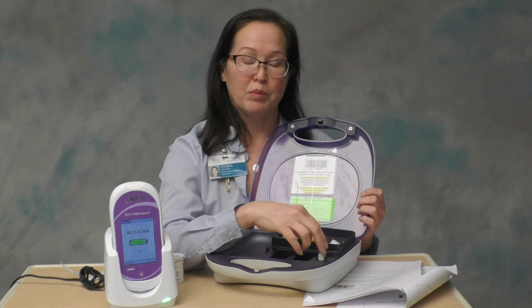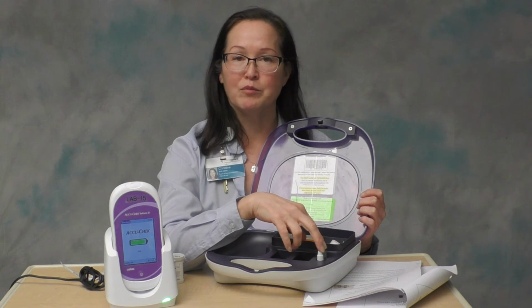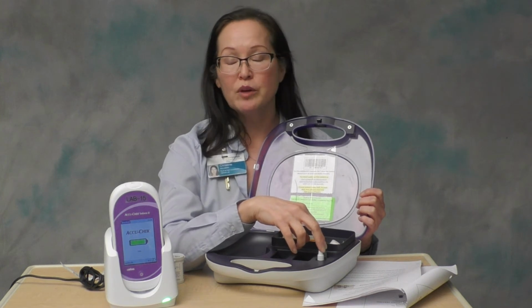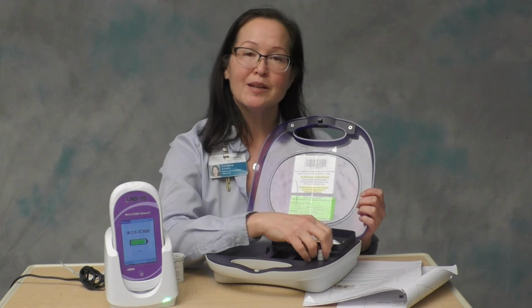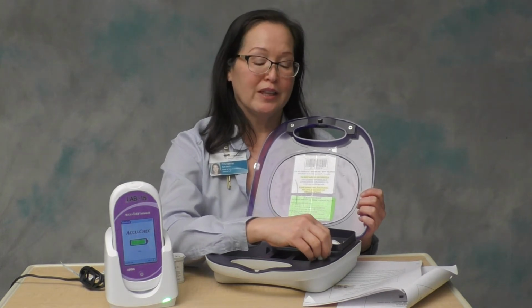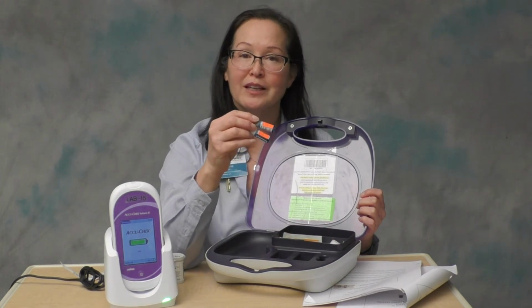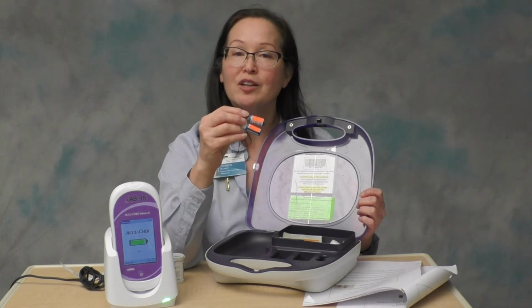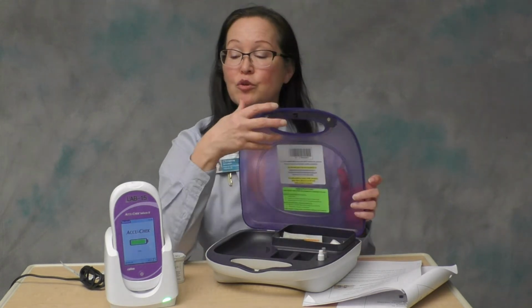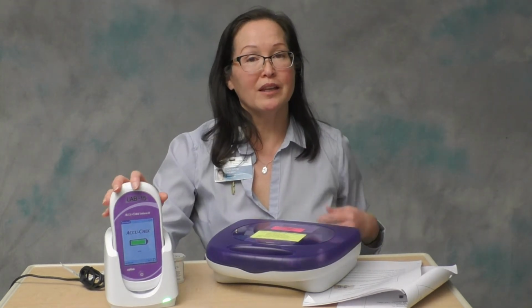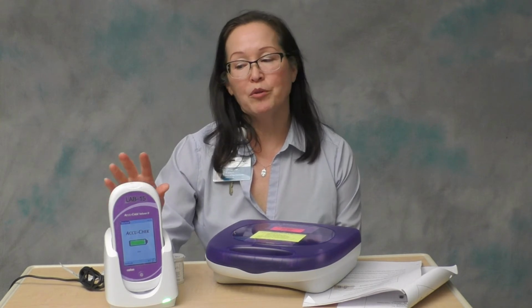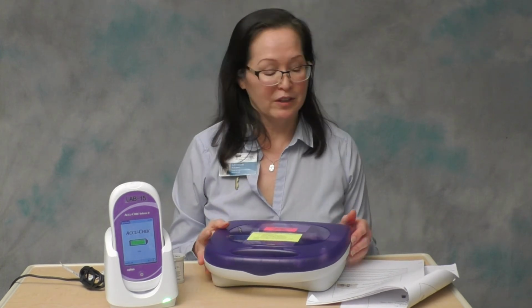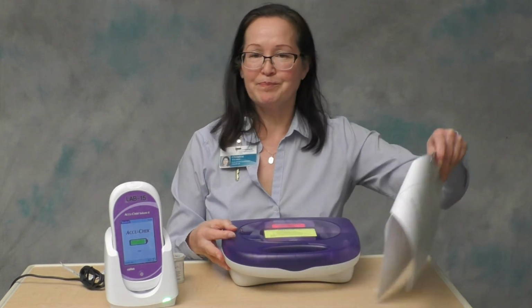Now, our office is open Monday through Friday, 7:30 a.m. to 4 o'clock in the afternoon. So if outside of those hours you need to obtain additional control solutions, you can call the main laboratory. They have a supply of appropriately labeled control bottles in the main laboratory. They also have a spare instrument in the main laboratory in case your instrument gets broken. So you can obtain both a spare instrument or control solutions from the main laboratory 24/7 if our office is closed.